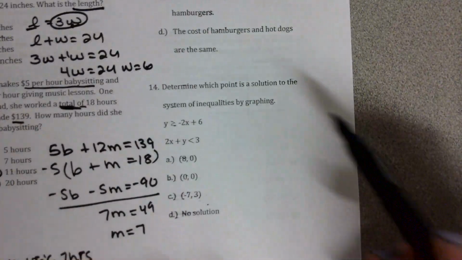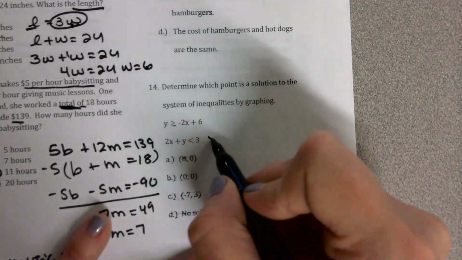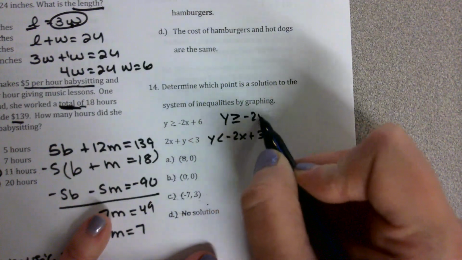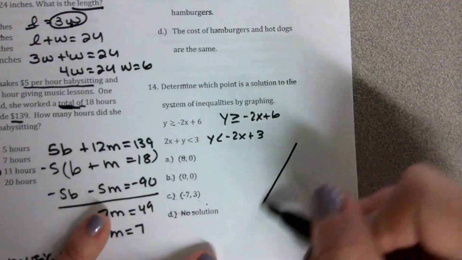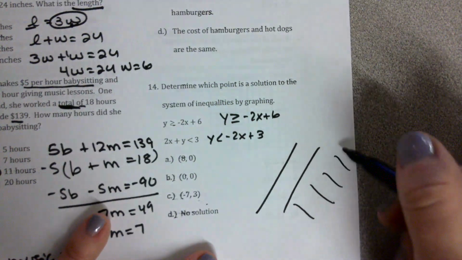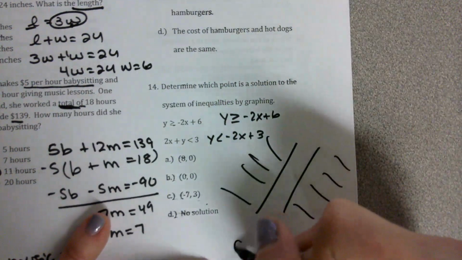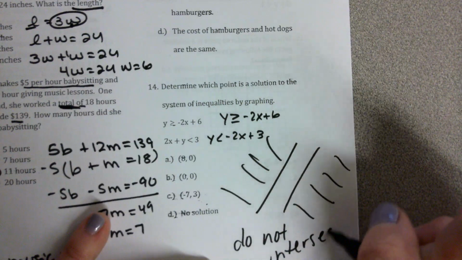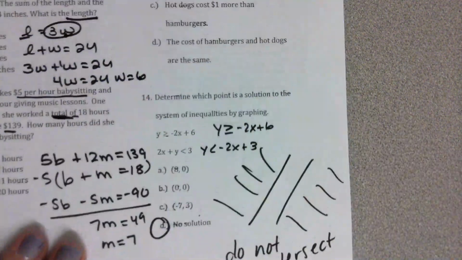All right, bottom one. If you put these both in the graphing calculator, they're going to go like this, and they're going to go like this. They do not intersect. Okay, and that's just the review part. The open-ended we can go over in class together.